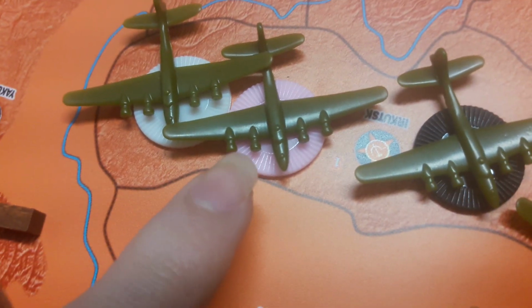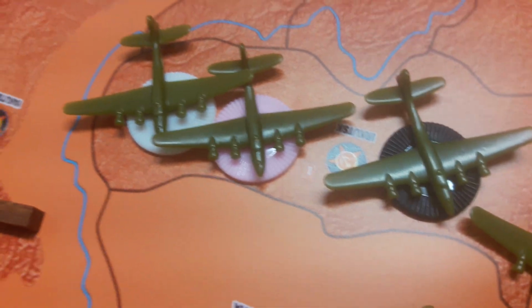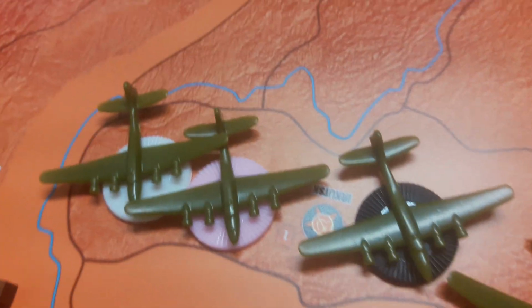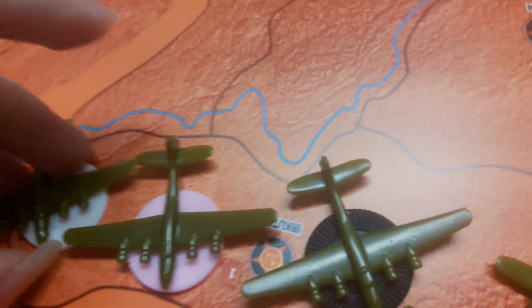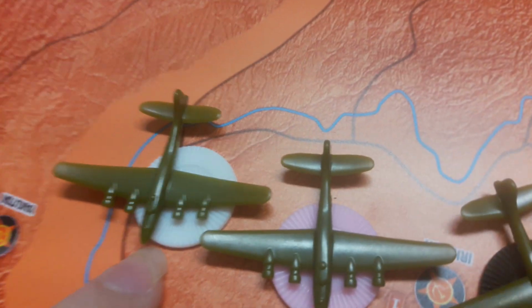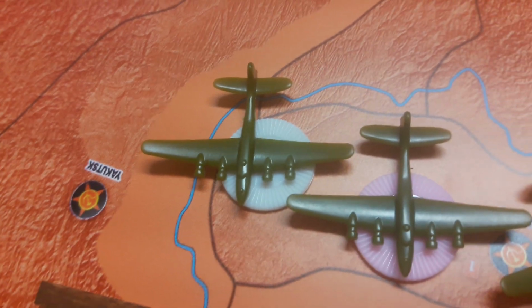Here I have, I put a pink chip underneath one of them to make an air transport, and then with a white chip underneath, it's a heavy air transport.